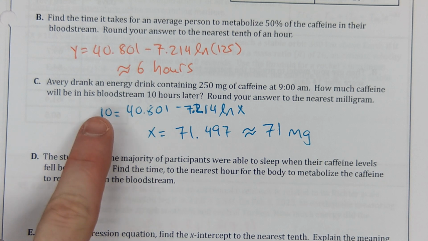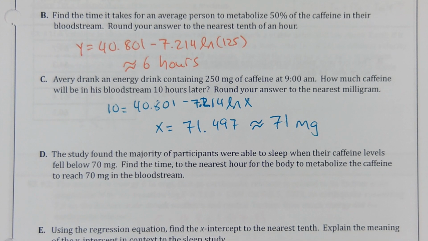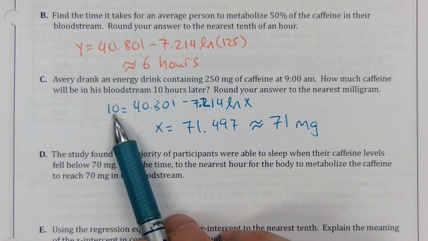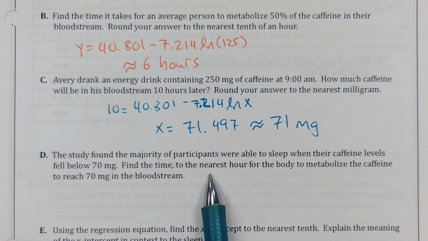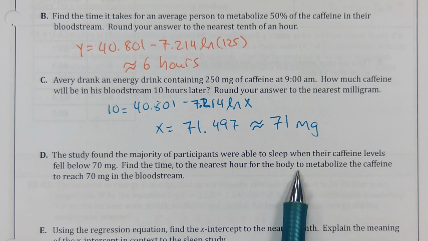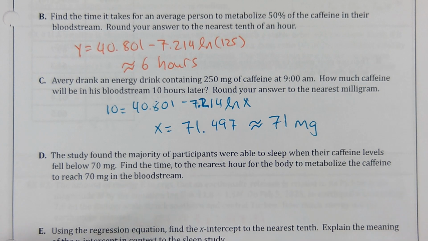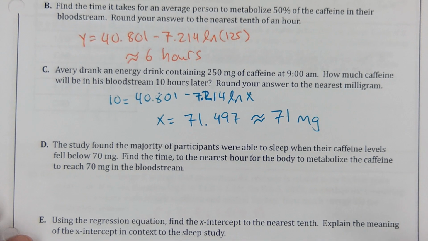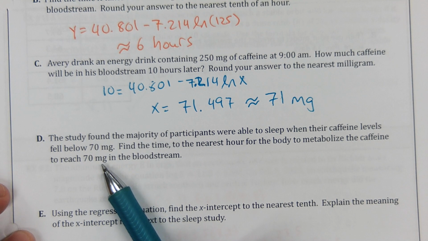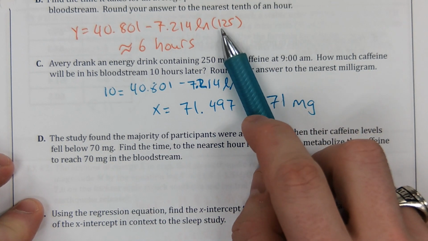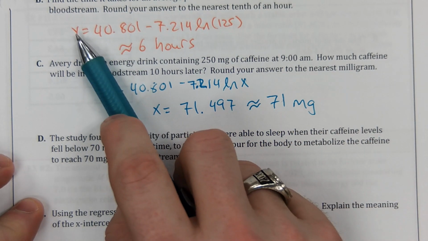And that took 10 hours. The study found that the majority of participants were able to sleep when their caffeine levels fell below 70. So it's going to take a little bit longer than 10 hours. Find the time to the nearest hour for the body to metabolize the caffeine to reach 70. Now the answer is probably 10, but let's go ahead and figure it out. All we have to do is plug in 70, and that's going to give us our Y value, which was a time.